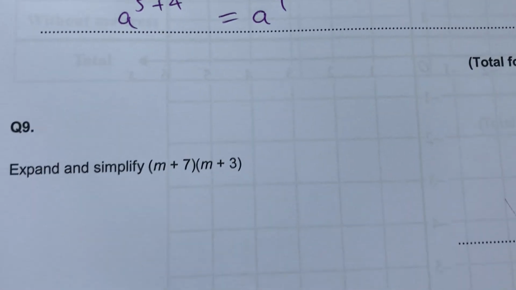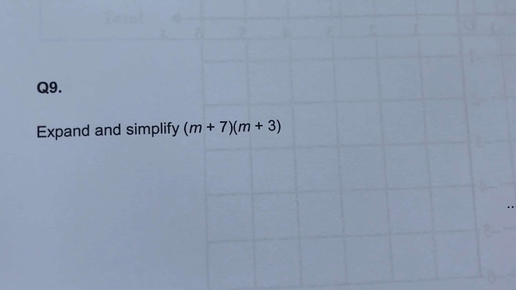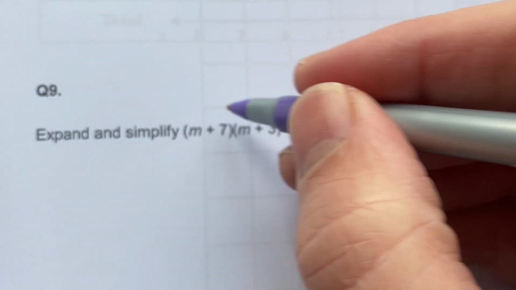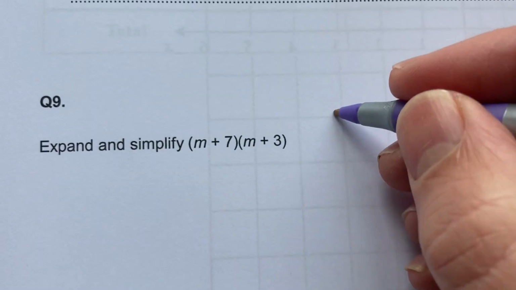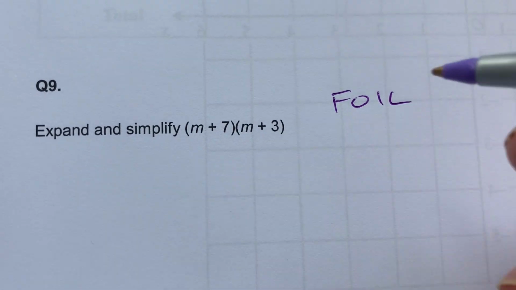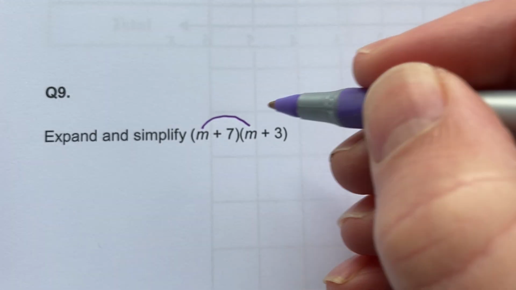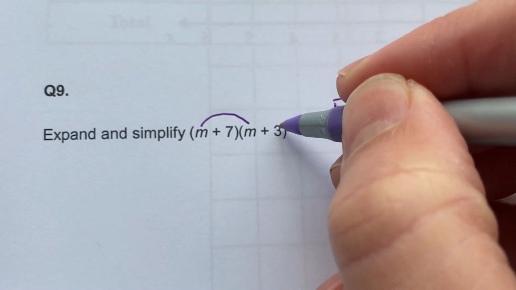Okay, question 9, also similar, expanding and simplifying. This time it's a double bracket. So I multiply each term in one bracket by every term in the other. Some people like to use a FOIL method, first, outer, inner, last, or a smiley method, as long as each term on the inside is multiplied by each term in the outer bracket.